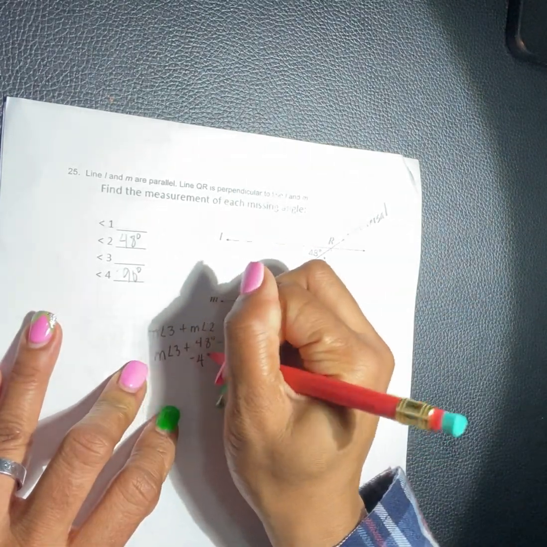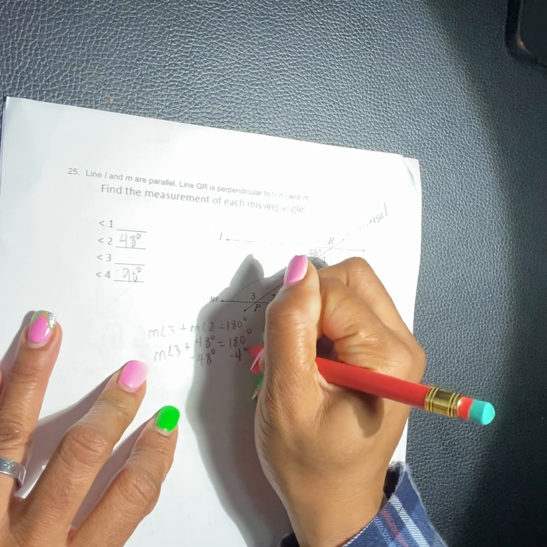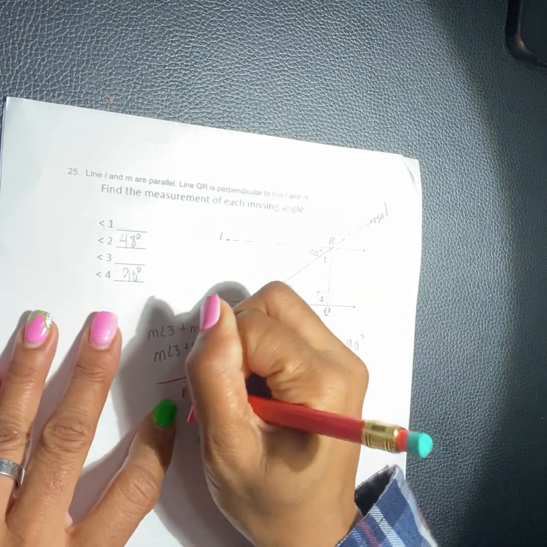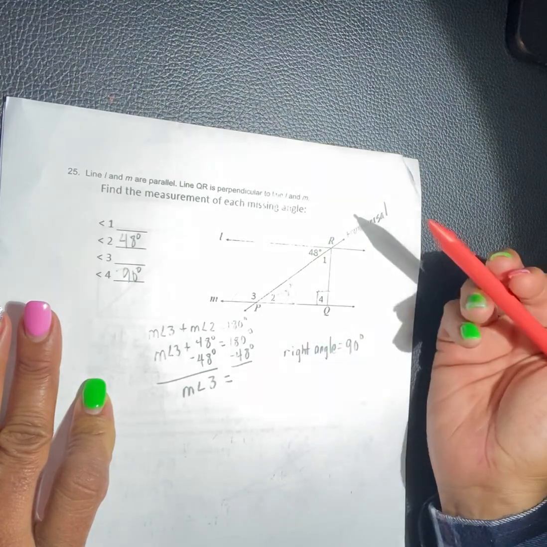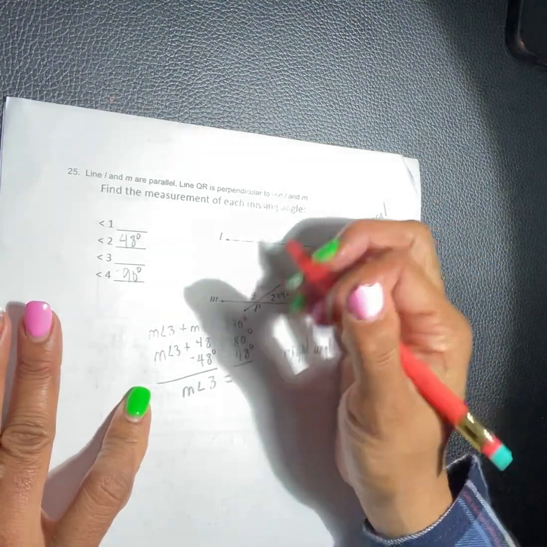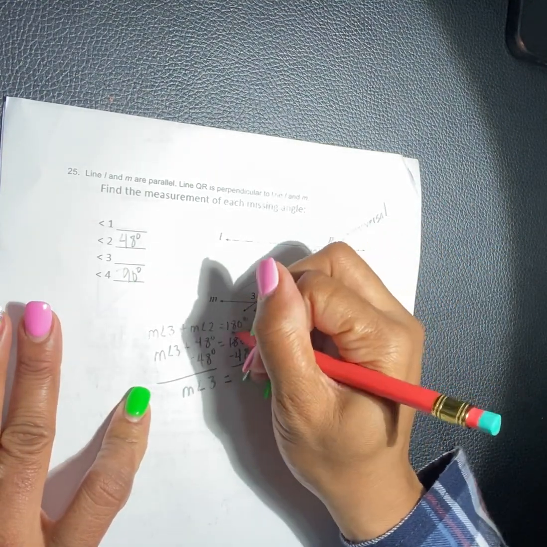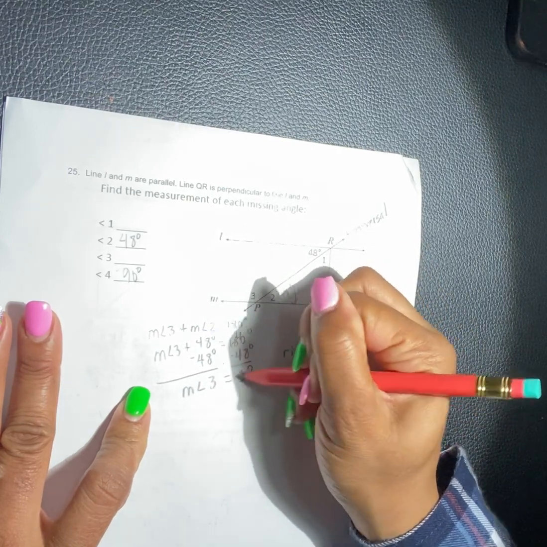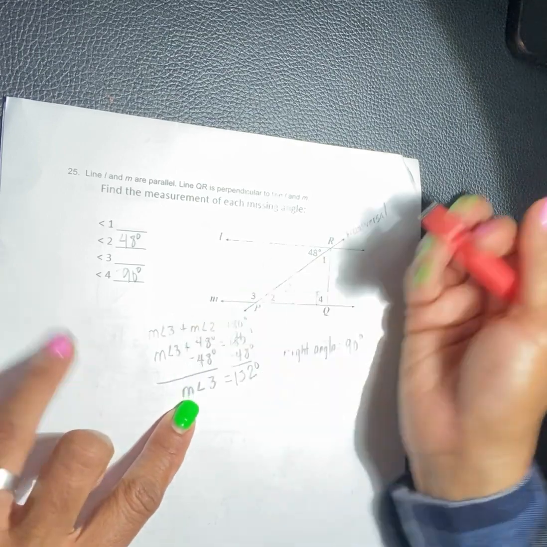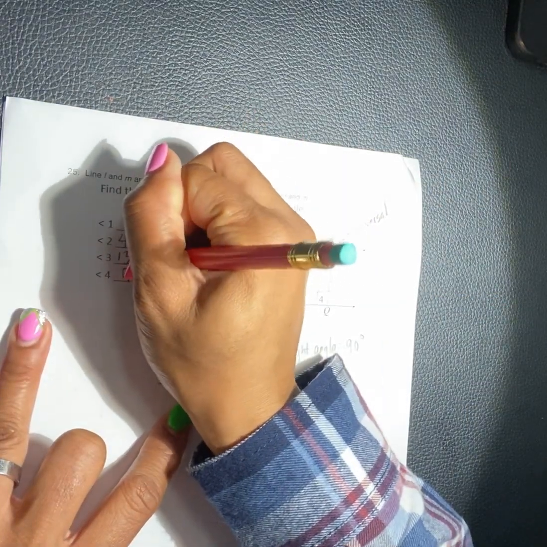So I'm going to subtract 48 degrees. So the measure of angle 3 equals 180 minus 48. So I'm going to borrow from here. This becomes a 7. This becomes a 1. That's a 2, a 3, and a 1. So the measure of angle 3 is 132 degrees.